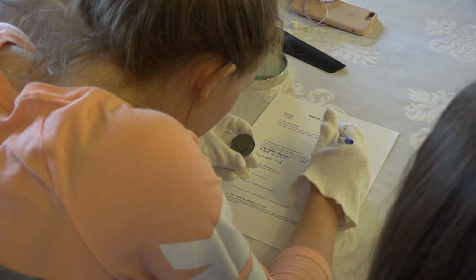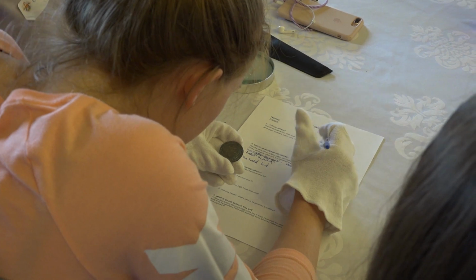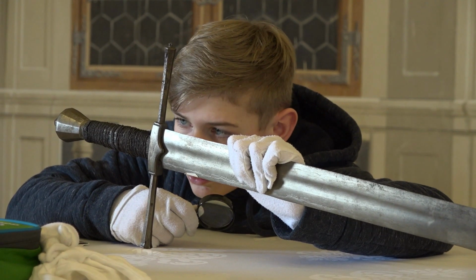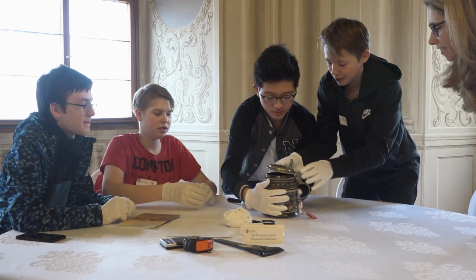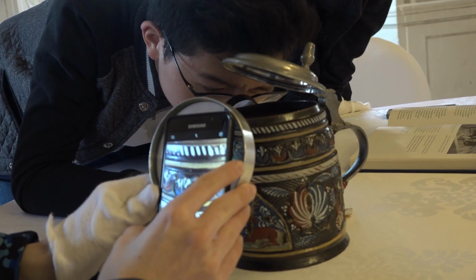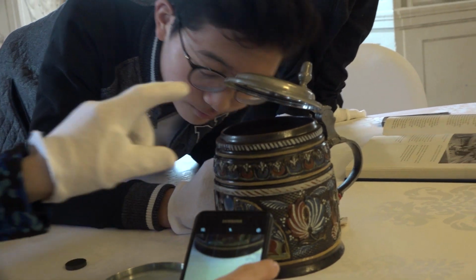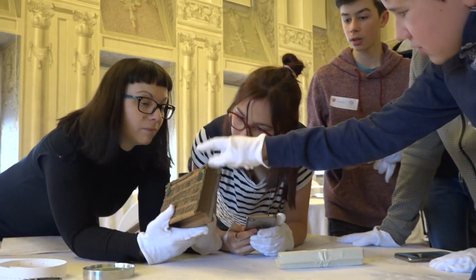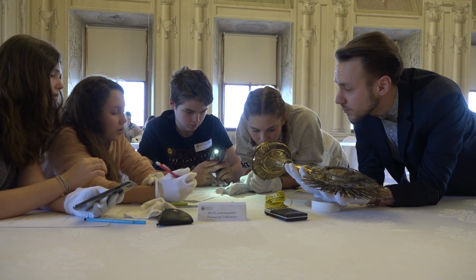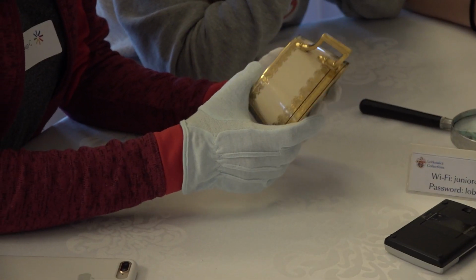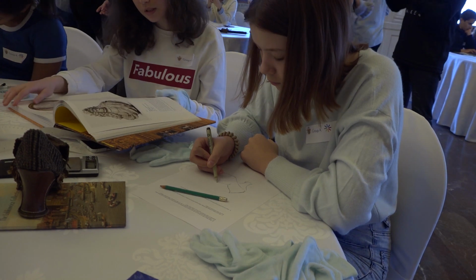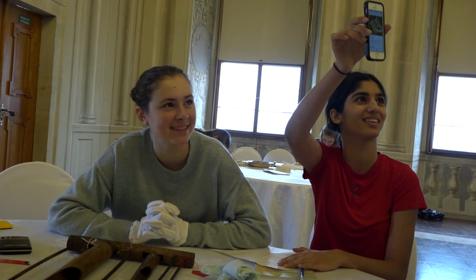They've got an artifact analysis sheet. They do all the initial analysis work right there in the Lobkowicz Palace. They're taking pictures of it, weighing it, measuring it, trying to identify all the intricate details of this object. But today with our smartphones and the cameras, they're snapping pictures of it, uploading it to Google, reverse image searching, and oftentimes identifying what it is.